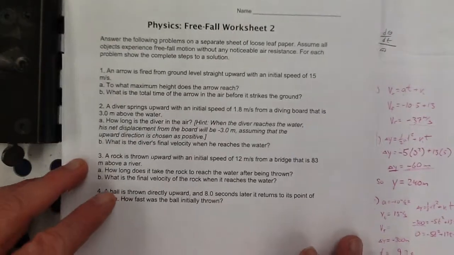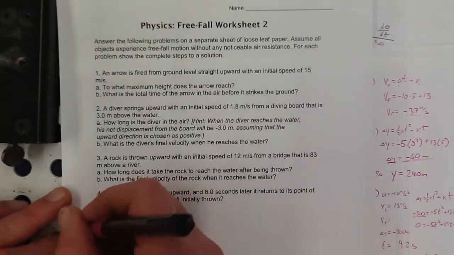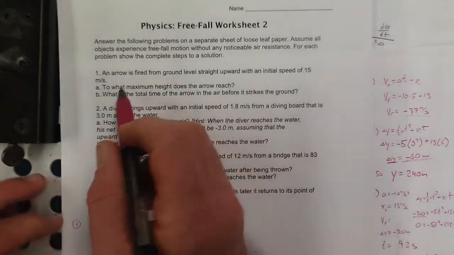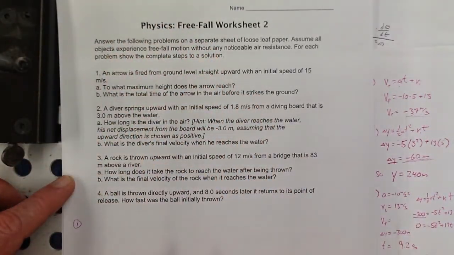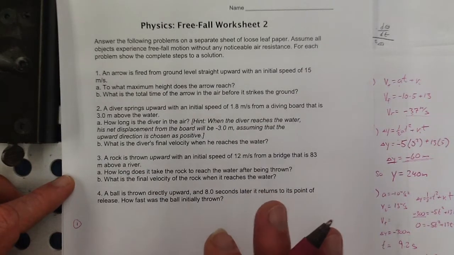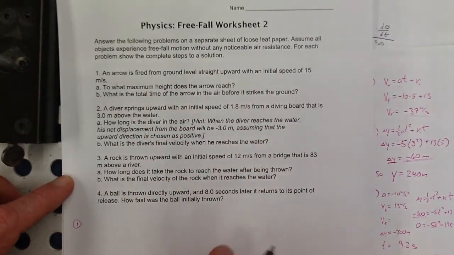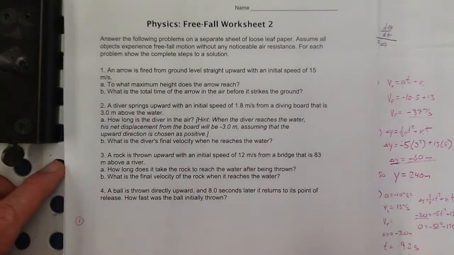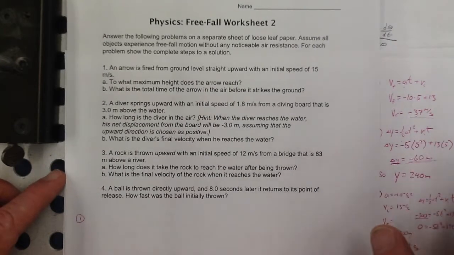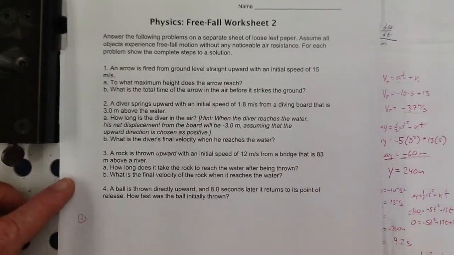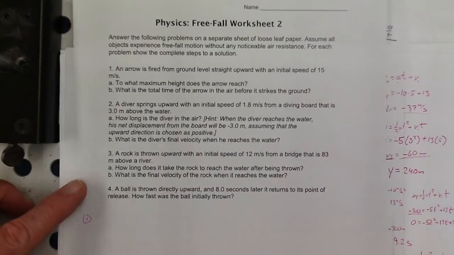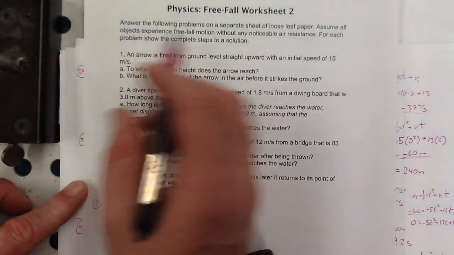Free fall, more problems. Worksheet 2. Let's get right into it. Hopefully you did worksheet 1, looked at the video for that, and you're feeling okay. Maybe this one a little bit better for you. That's the idea. That's called learning. When you try something and you practice and then you look for information, and yeah, it's good. So let's see if learning happened.